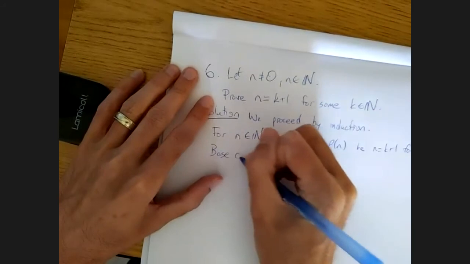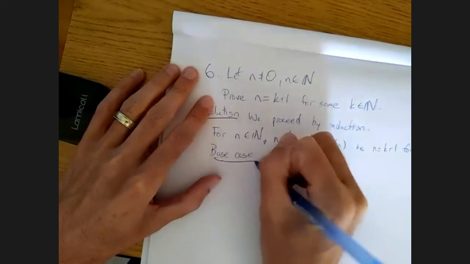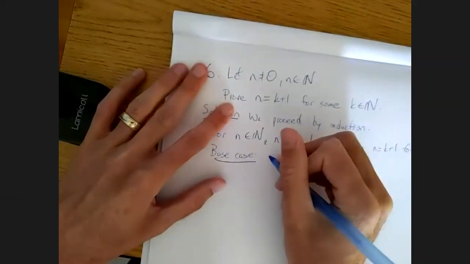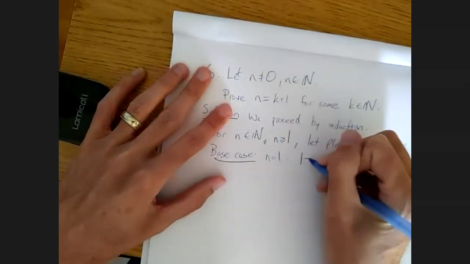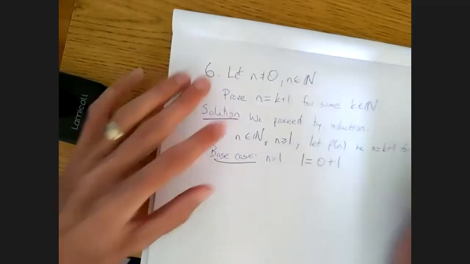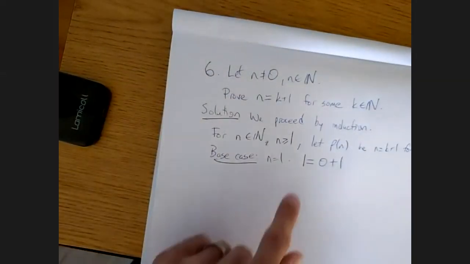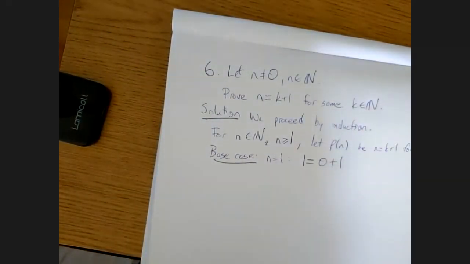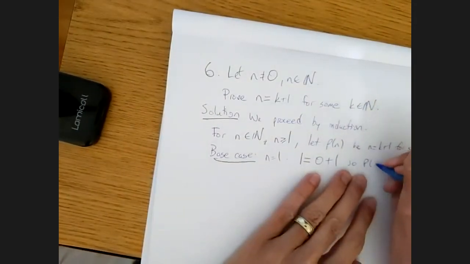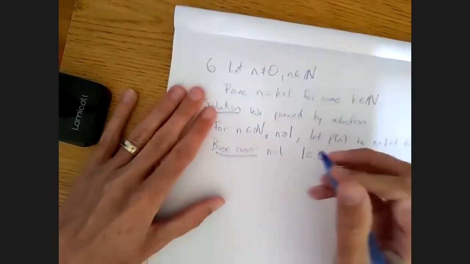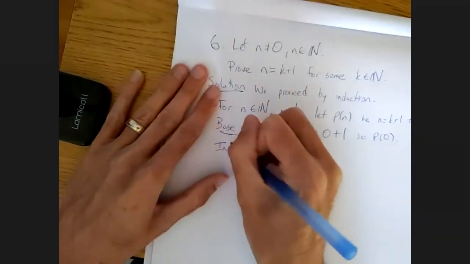Our base case is that n equals 1, and 1 is just the same as 0 plus 1. It's just the definition of 1, it's 0 plus 1. Okay, so p of 1 holds. Induction step.